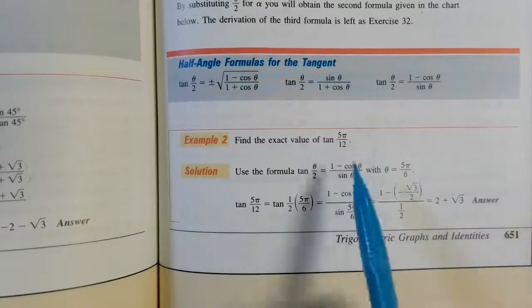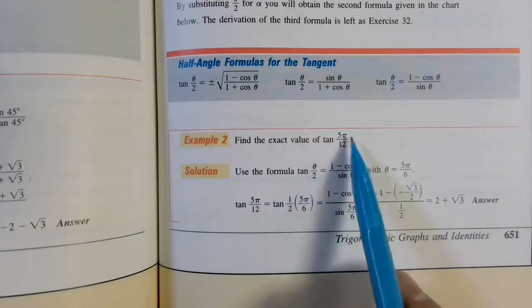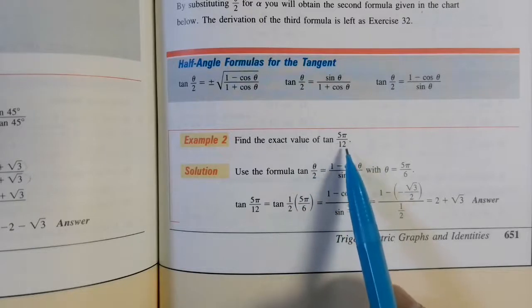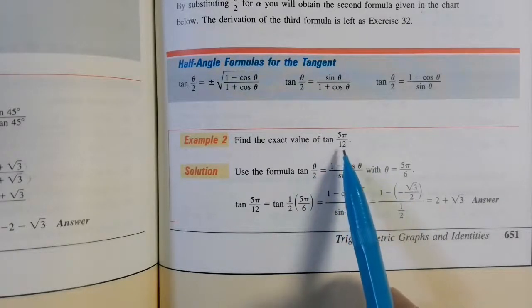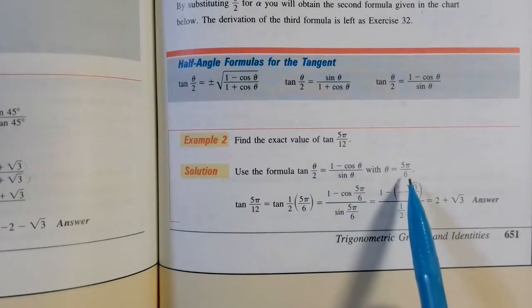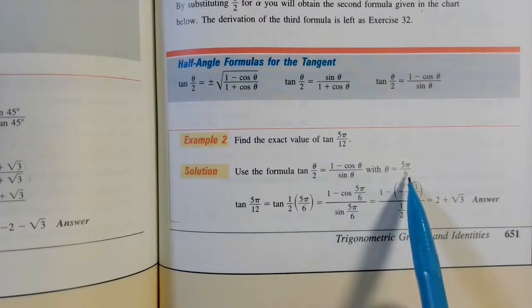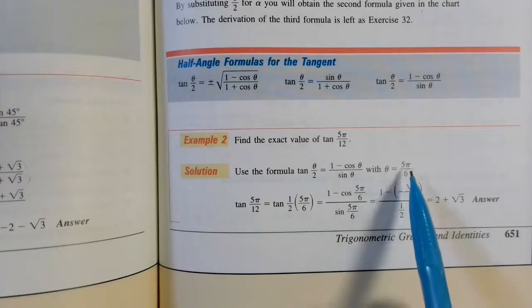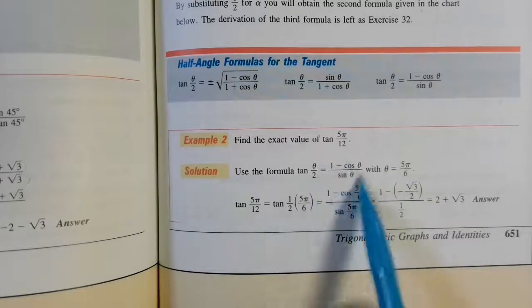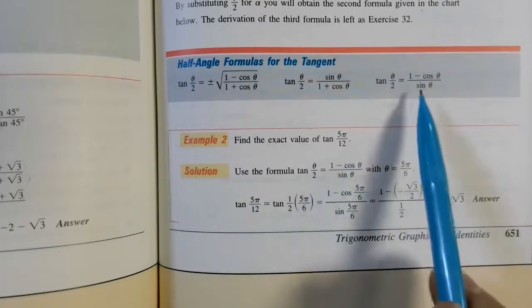Well, we look at our chart and we don't have any 5 pi over 12. What we do have is a 5 pi over 6. So this is half of 5 pi over 6. So we can find the tangent of half of this by using this formula. We're using this version of it.